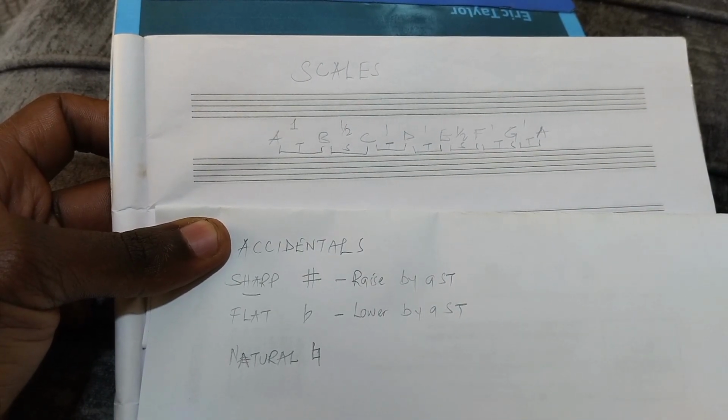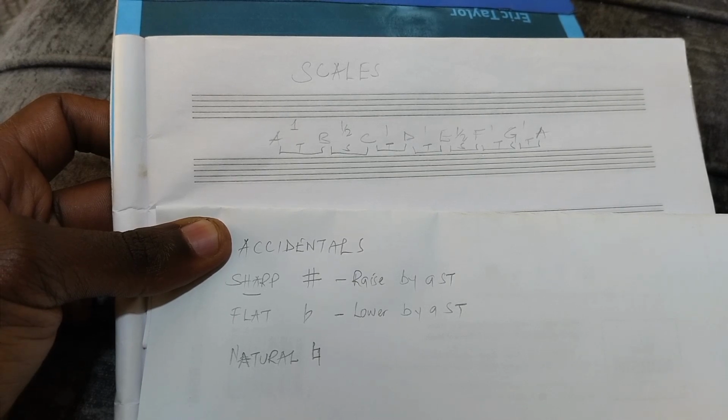So if you have seen a flat beside any of the keys, any of the pitches, any of the letters, it means that you don't play or sing that letter in its exact form. You lower it by a semitone.